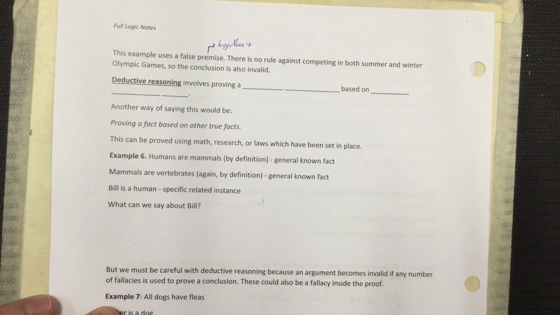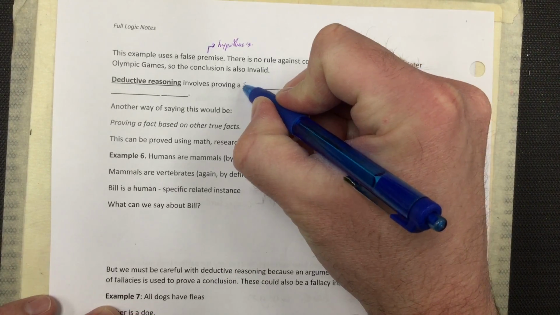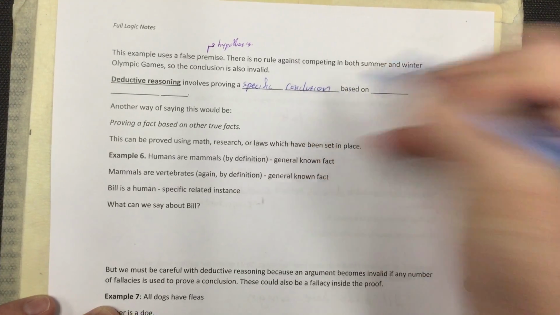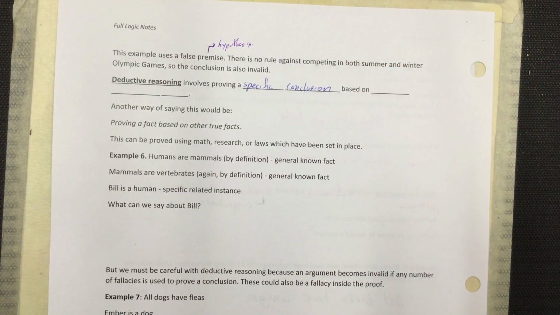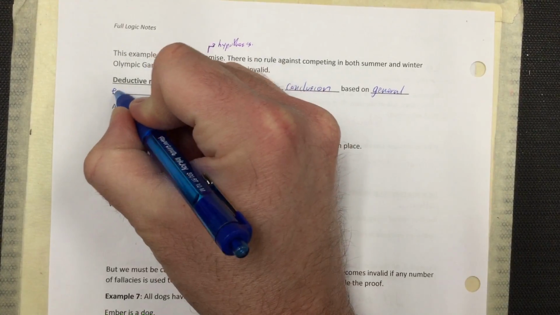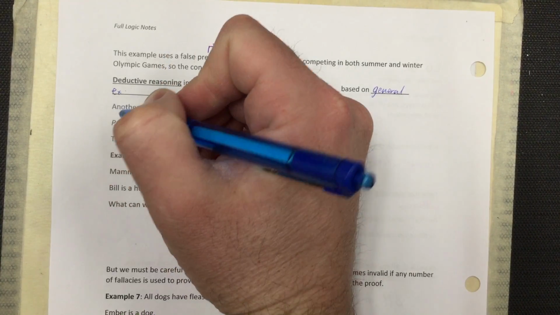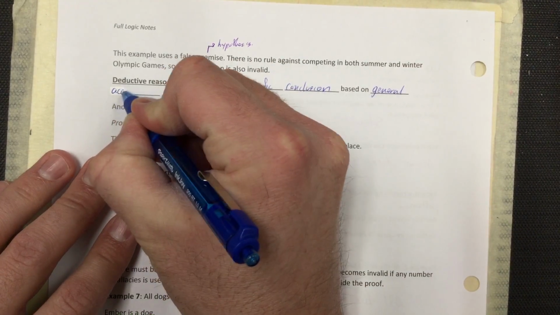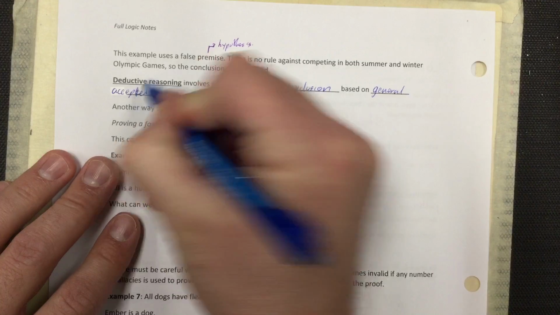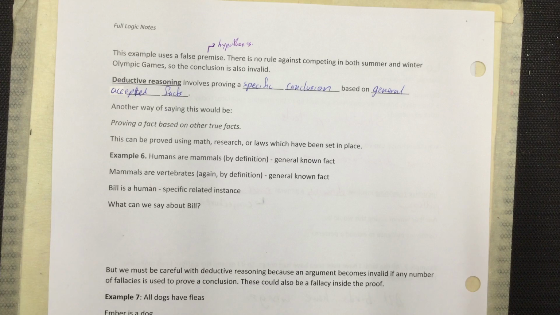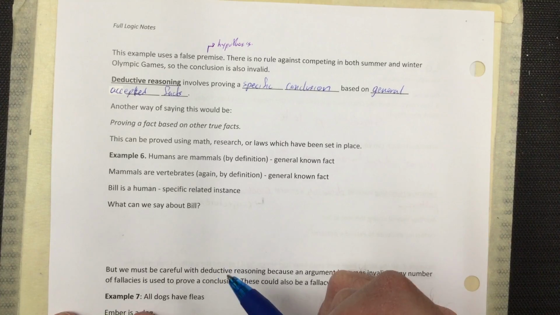Deductive involves proving a specific conclusion based on generally accepted facts, things that we would believe are true.